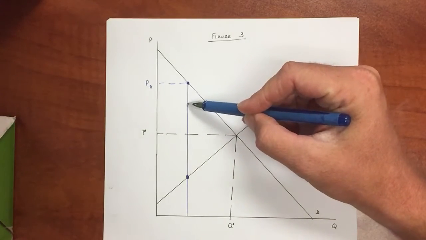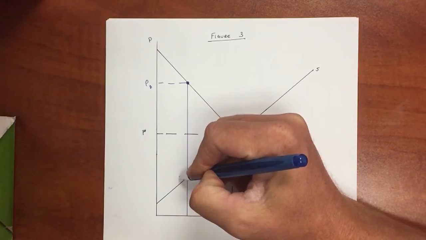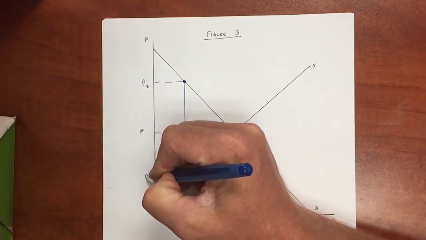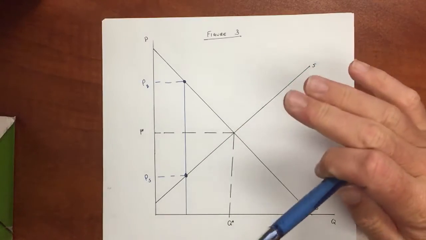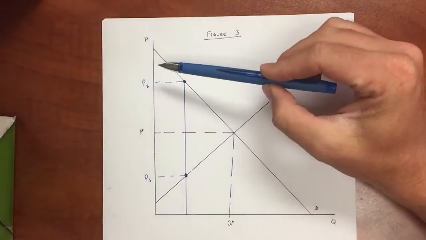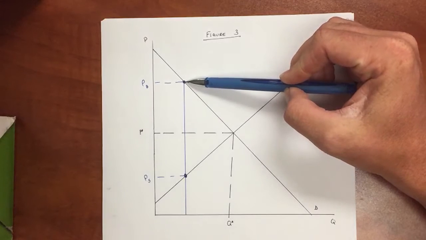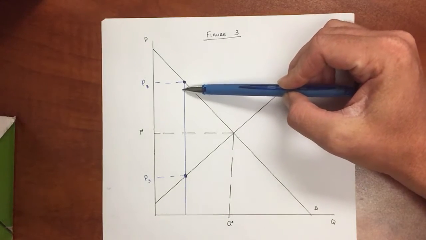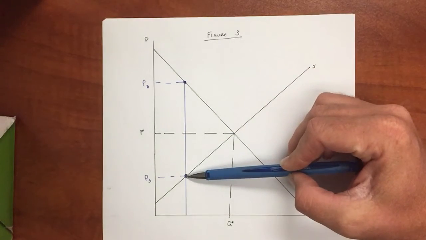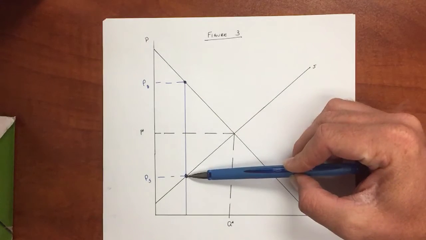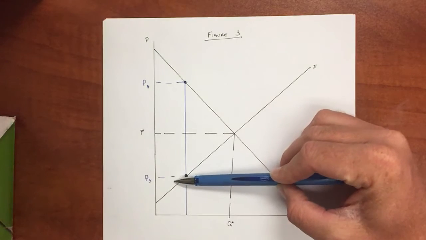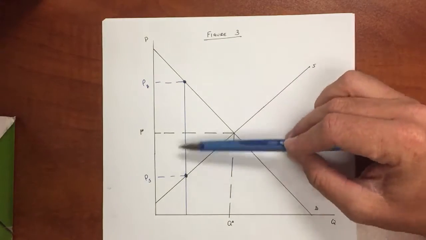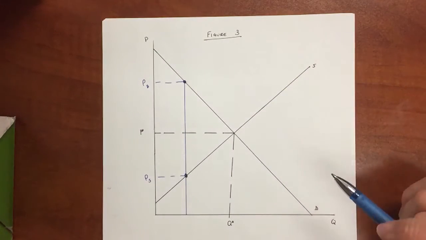This is the size of the tax, and this point is the price that the seller receives. I drew it large to show the point on the graph, but in the example, you pay $1.06 for your hamburger, 6 cents goes to the government, that's the size of the tax, and the seller receives $1. That's what we mean by this wedge being driven between the two.